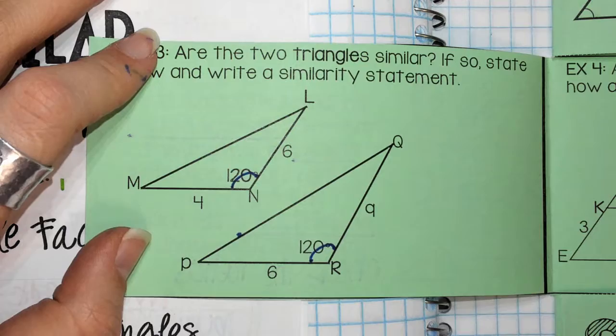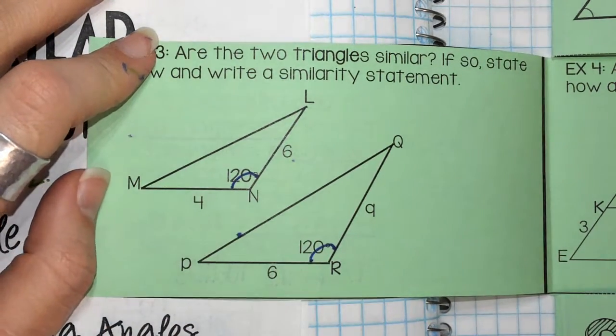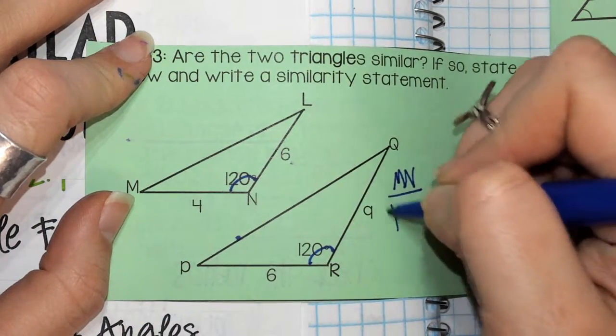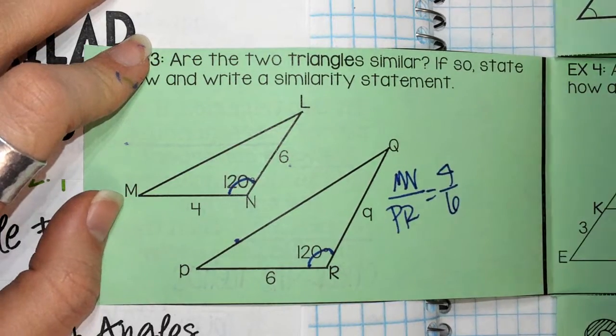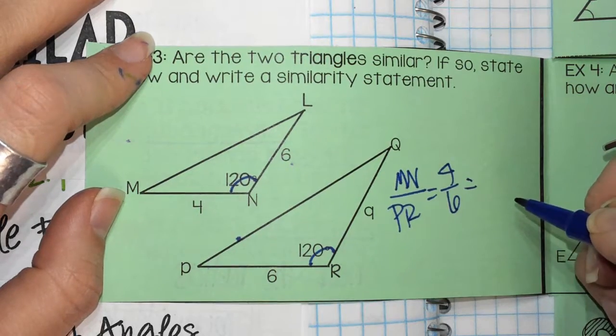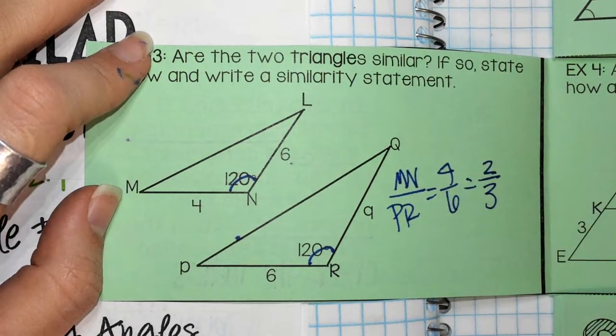Now, we need to see if the sides are proportional. So what side corresponds with MN? PR. So we would do MN divided by PR, which would be 4 divided by 6. What is 4 divided by 6 reduced to? Look at you go. Take a point. 2/3.